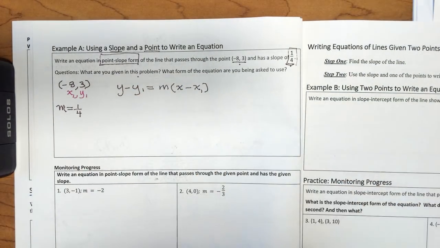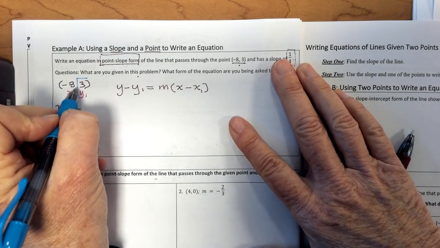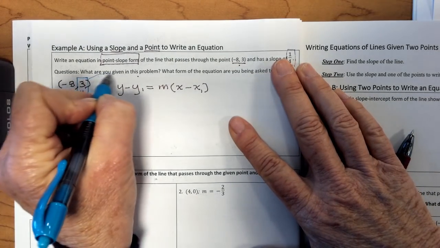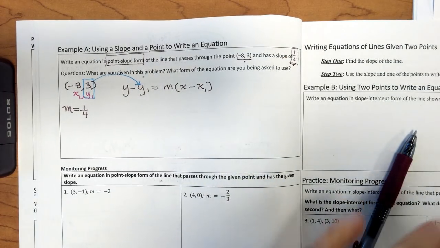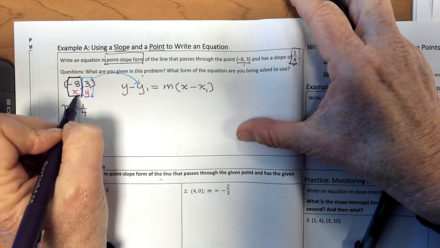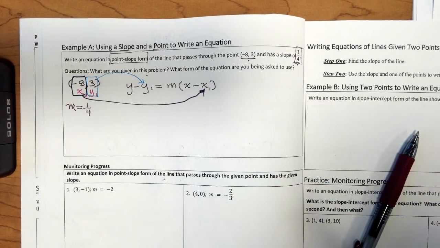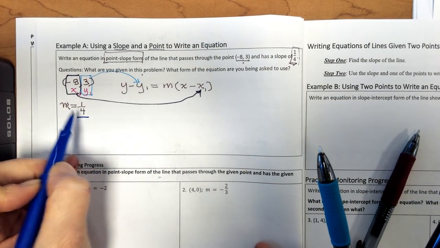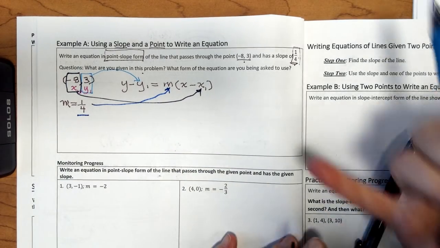So I'm going to take a look, and I'm going to go, what do I know? Here's a y1 right there. That y1 is going to go in right here. I have x1. This x1 is going to go right here. And the last piece, I'm given my m. That's going to go in right here. So let's go ahead and write it.